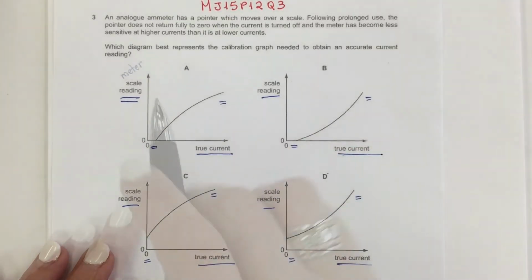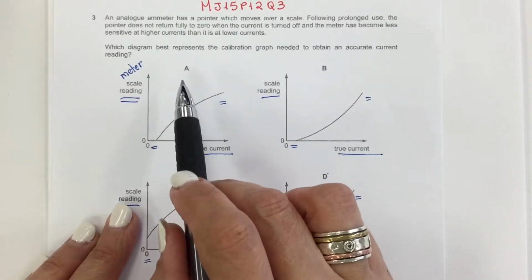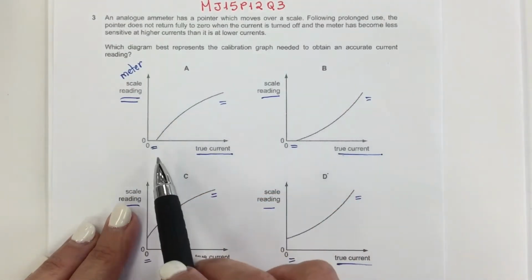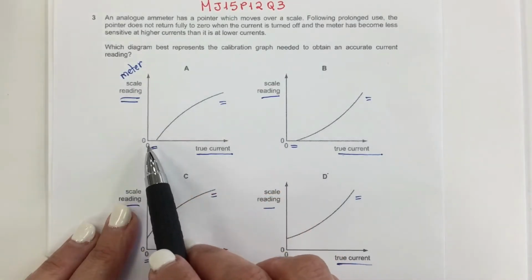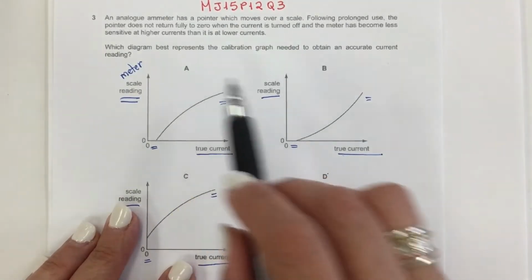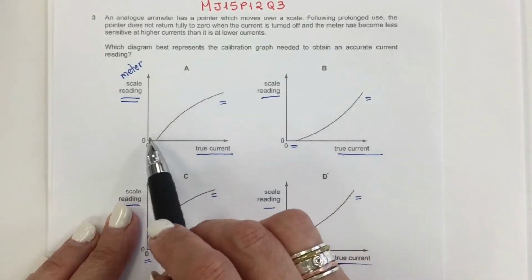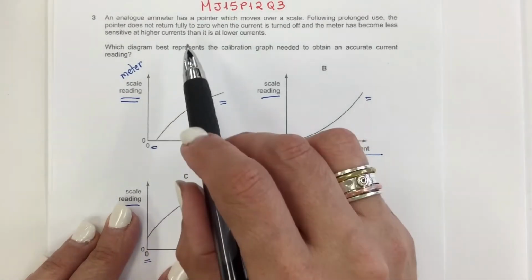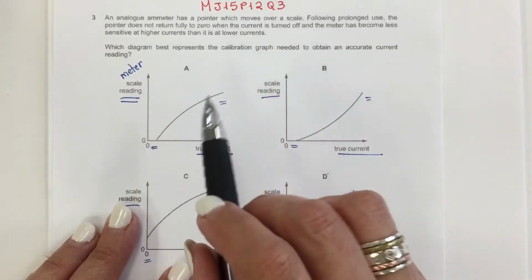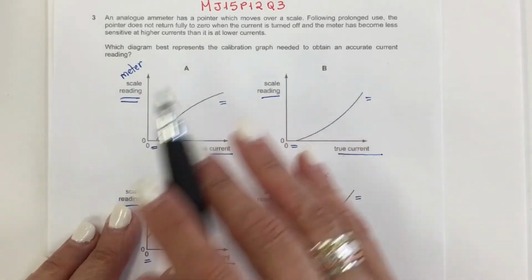of each graph. So let's start with option A. Option A indicates from this graph that the meter is not showing any current flowing, even though there is current moving around. So there is no current here. The problem does not state that the meter will not read any current.